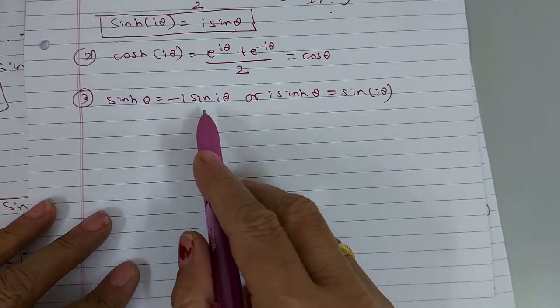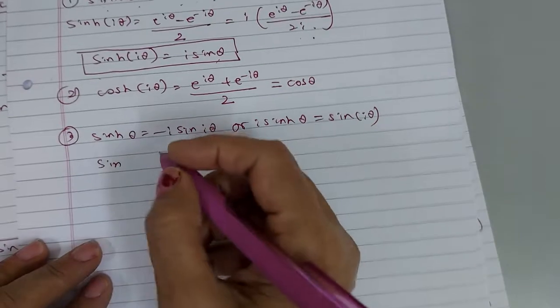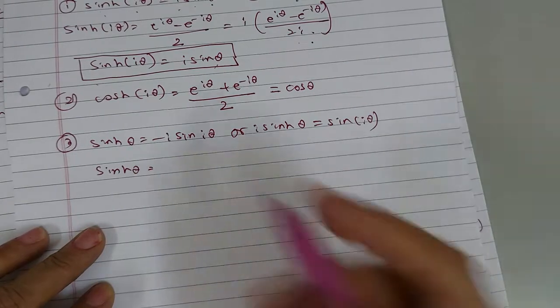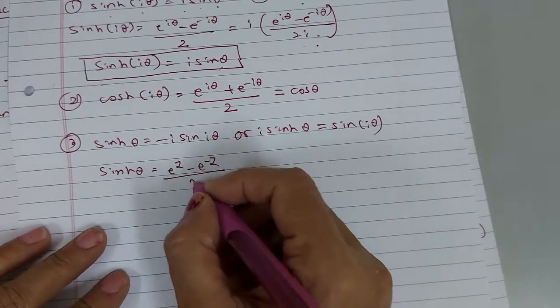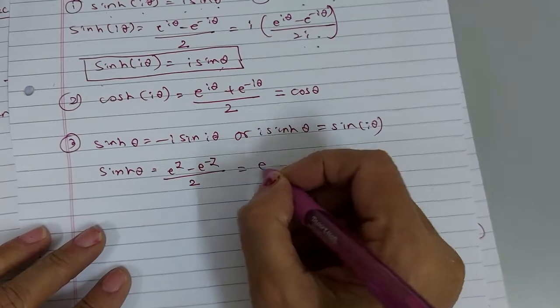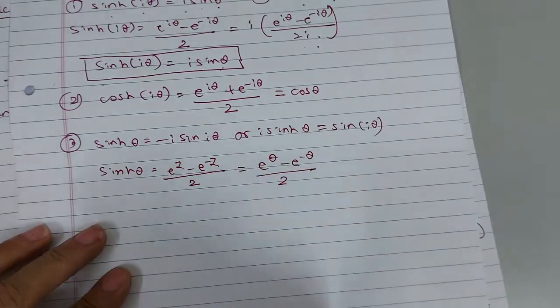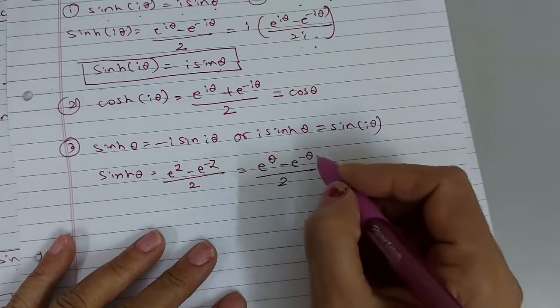Now to prove this identity, sin theta is minus i sinh i theta, what we need to do, as we wrote the equation earlier, is that sinh of z is nothing but e to the power z minus e to the power minus z divided by 2. So we'll try and replace z by theta. Replacing z by theta gives me e to the power theta minus e to the power minus theta divided by 2. Now we try and use this, this is plus sign, this is minus sign.